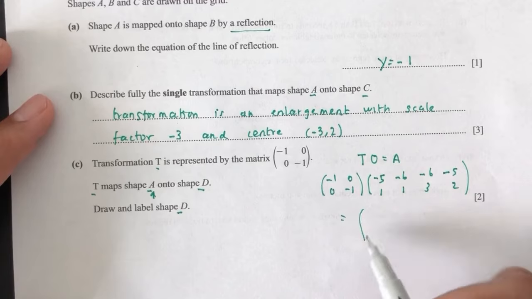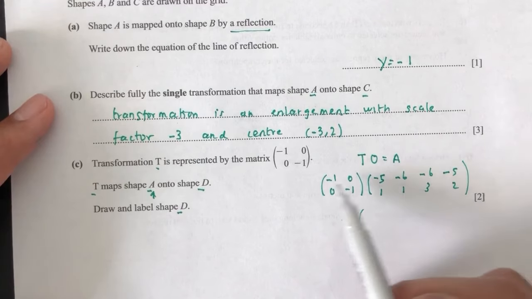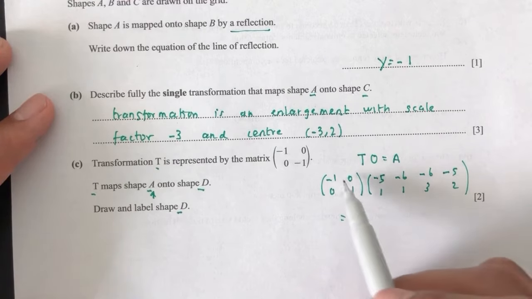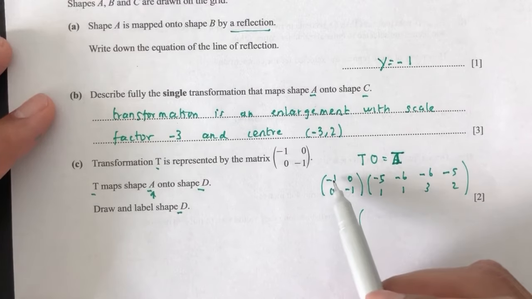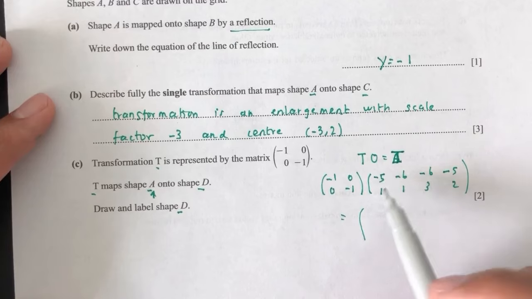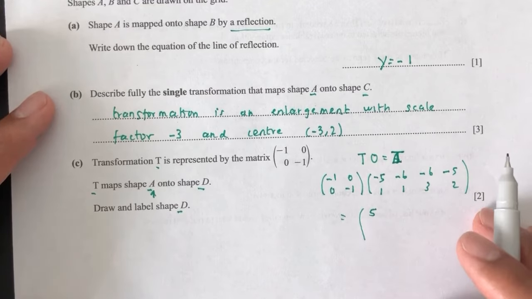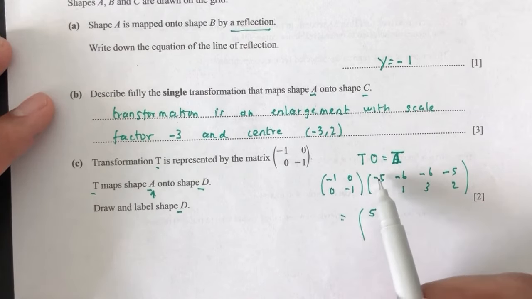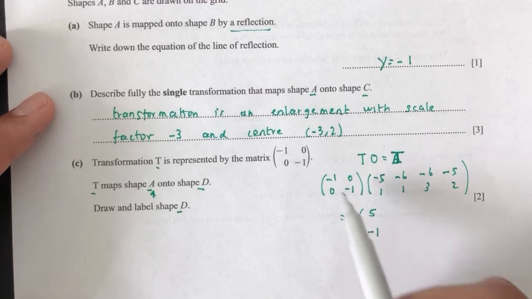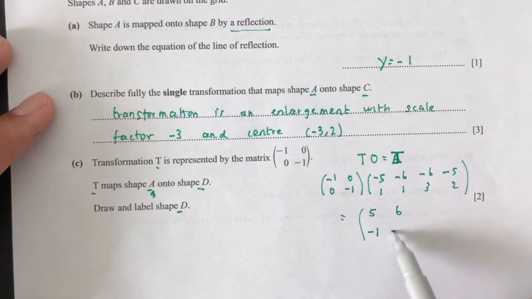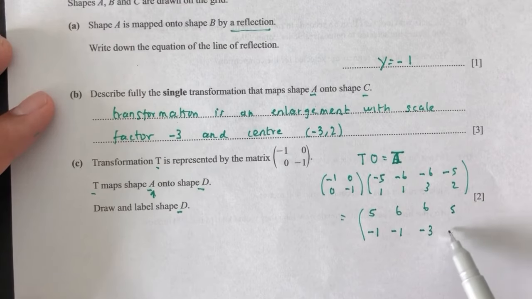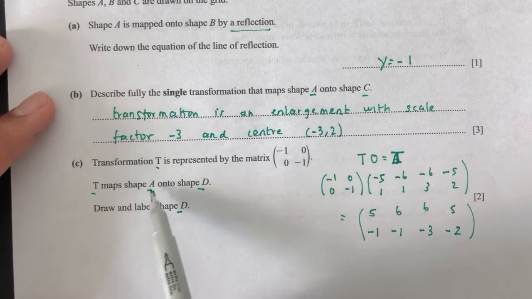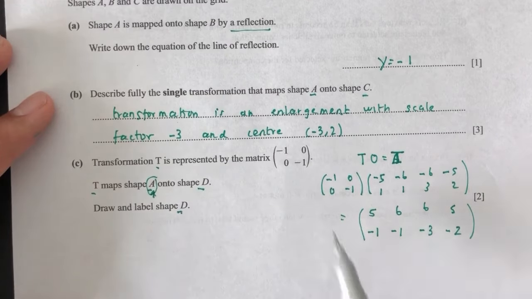Okay, so now let's do the multiplication. Row by column, it is actually the image of A. Sorry, image is I. So -1 times -5 is what? It's 5. 5 plus 0 is 5. That's good. So 0 times, that will become -1. That will become 6, -1. 6, -3. 5, -2. So these are the new points of the shape A, and these are the points of D.